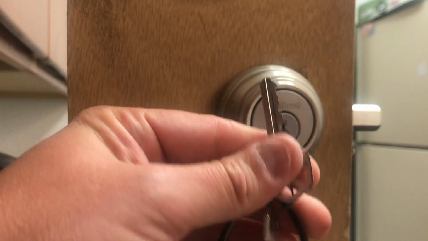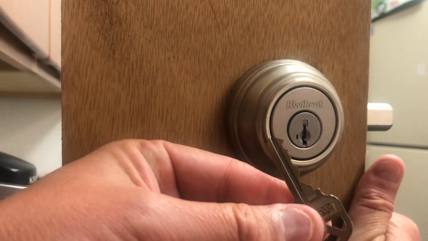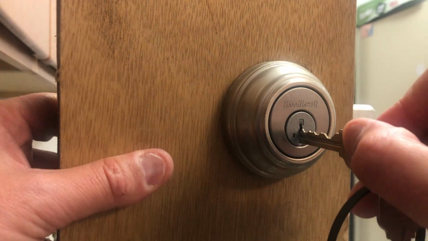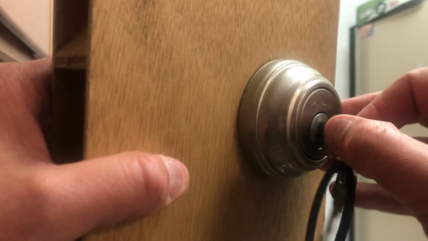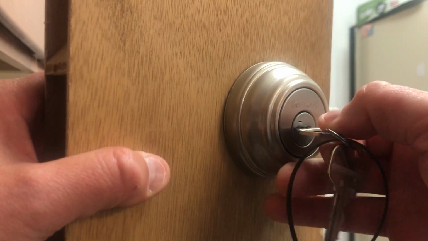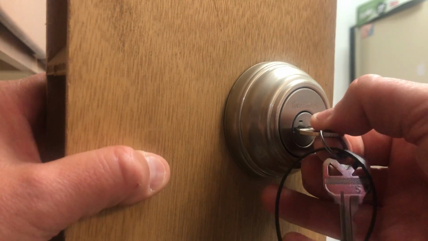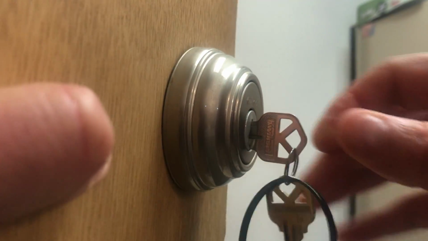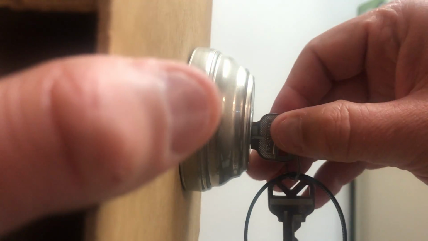What's important, and the most common mistake I see in doing this, and it's really hard to mess up, is that when it's ready to put in the new key, people only put it in partially. I hope you can see that. See, it's not all the way to the base here.